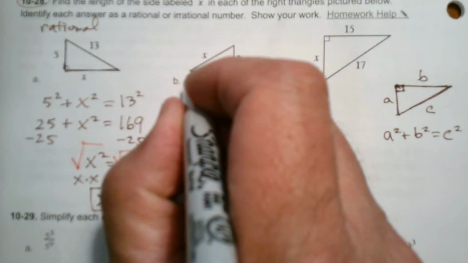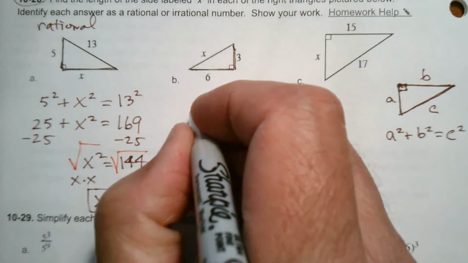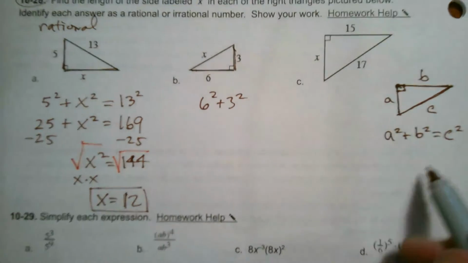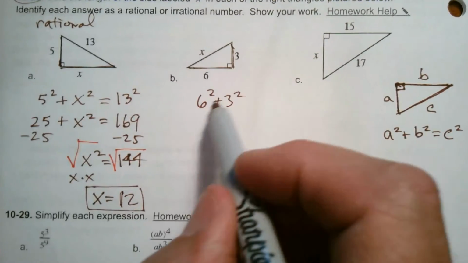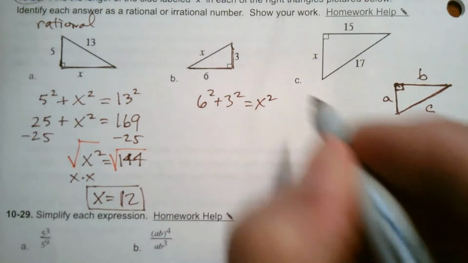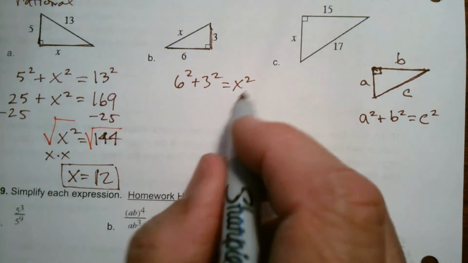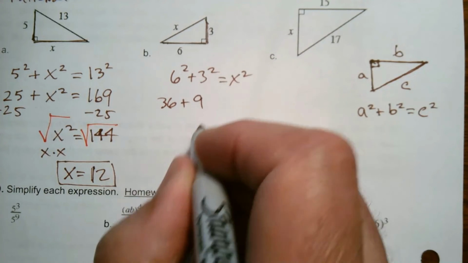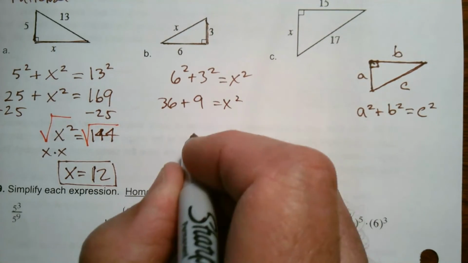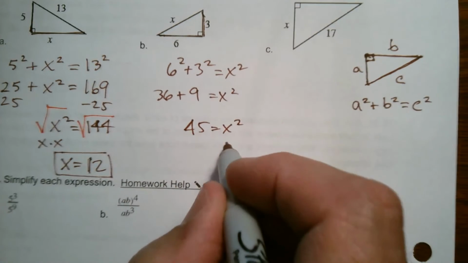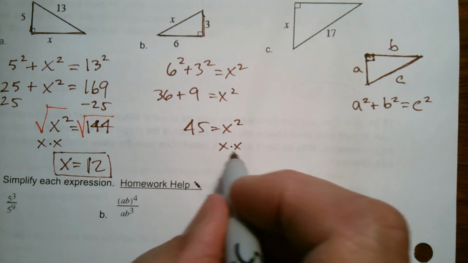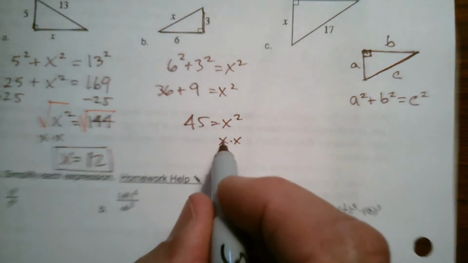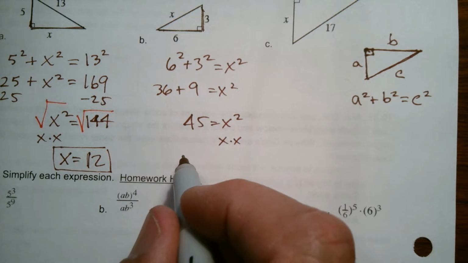Remember, my legs are that one and that one. So the sum of the squares, 6 squared plus 3 squared, A squared plus B squared, equals X squared. There's my equation, so now I just simplify it and look for X. 6 squared is 36, 3 squared is 9, so those two add up to 45, which equals X squared. Again, what same number multiplies by itself to be 45? In this case, there isn't an exact answer because 45 is not a perfect square.